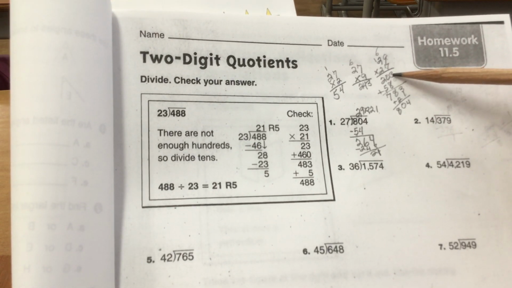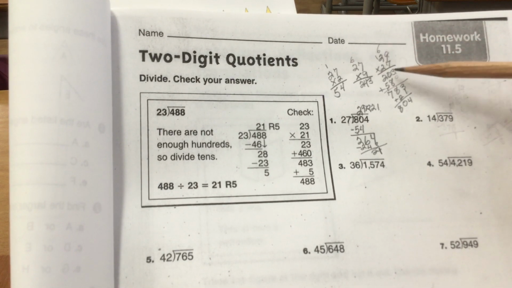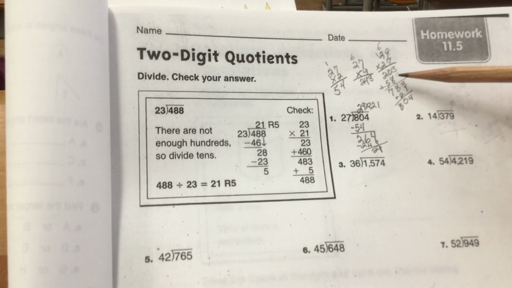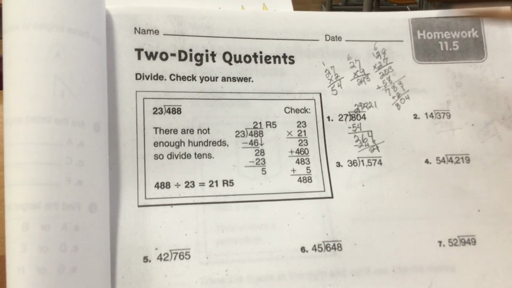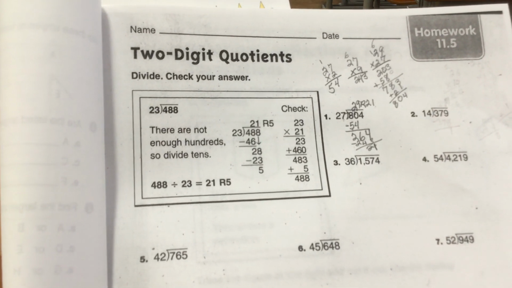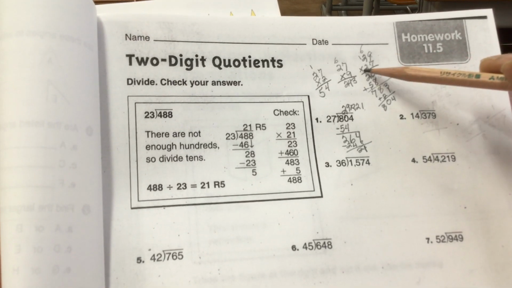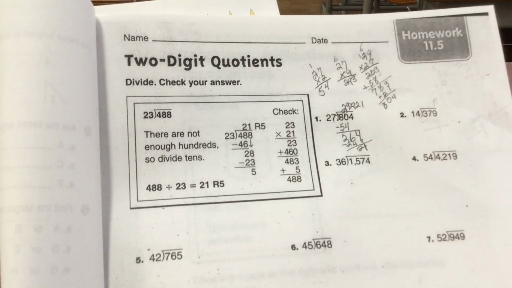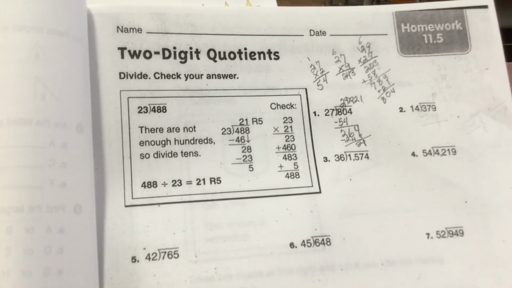I write my 3 in the ones place, carry the 6. 7 times 2 is 14, and 6 is 20. I write my 0 in the ones place, and continue to multiply. 2 times 9 is 18, carry the 1. 2 times 2 is 4, plus 1 is 5.